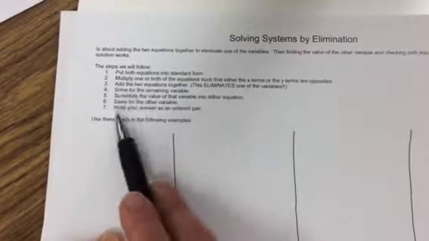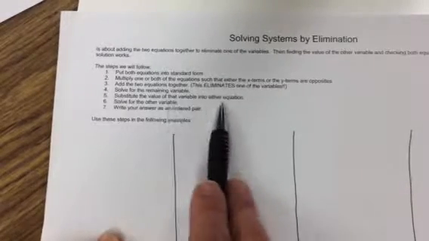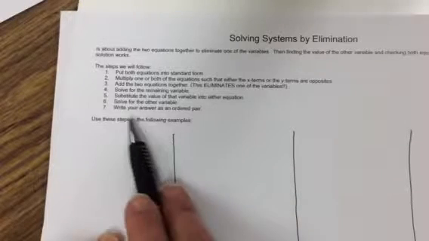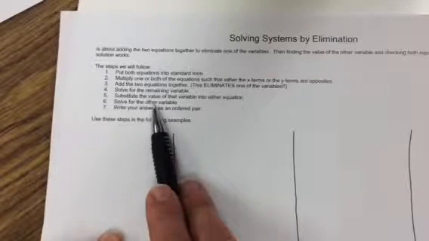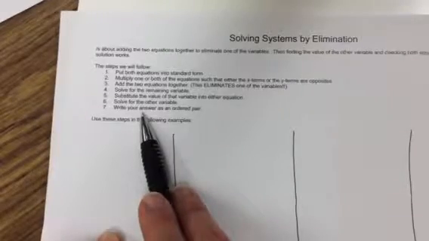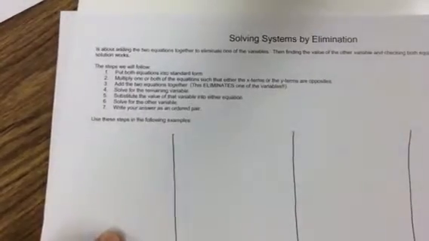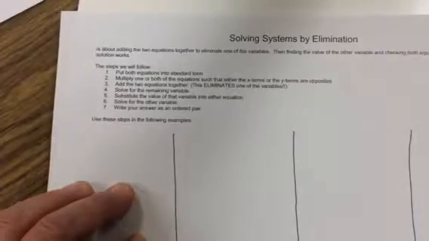We're going to solve for the remaining variable. Then we're going to substitute that variable into either of the original equations. Then we're going to solve for the other variable. Then we're going to make sure we write our solution as an ordered pair. Okay, so let's jump straight into some problems.